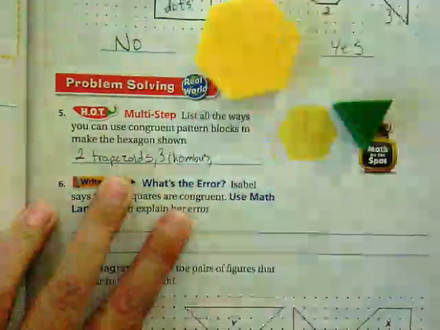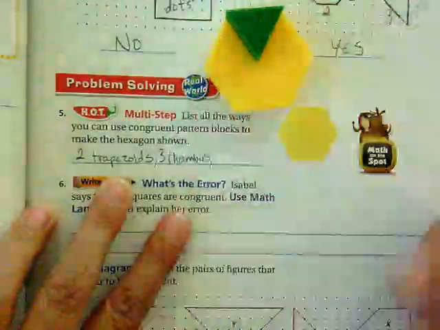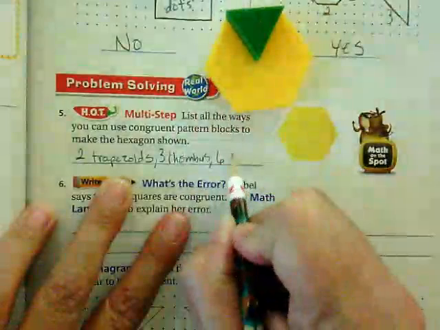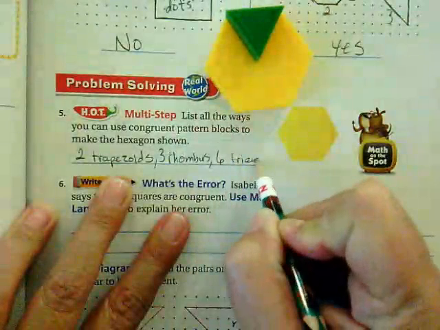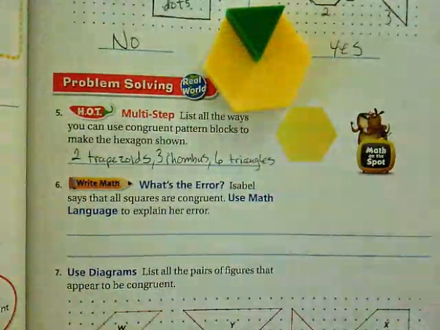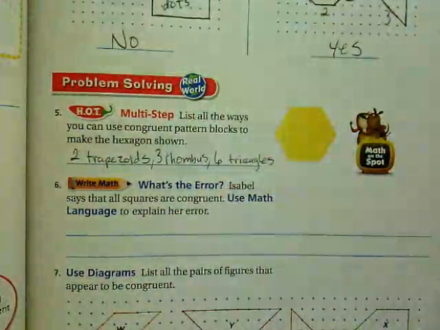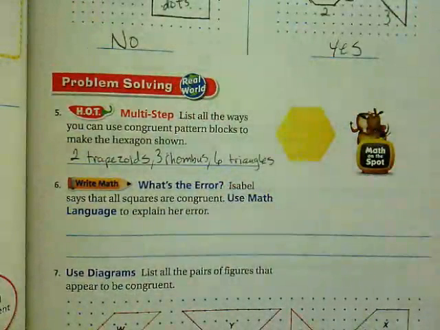How about triangles? Could I use a triangle to make a hexagon? Sure. It would take 6 triangles. All right. So that's the answer to that one. 2 trapezoids, 3 rhombus, or 6 triangles.